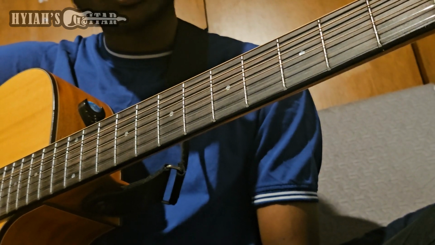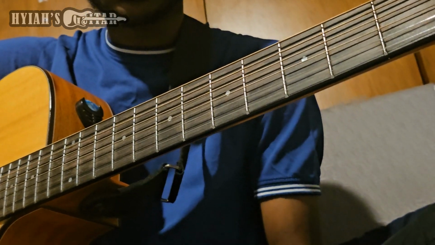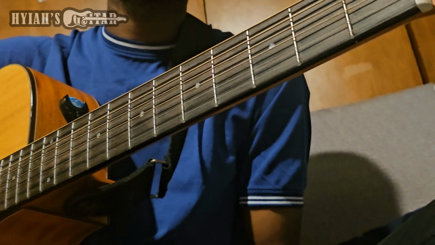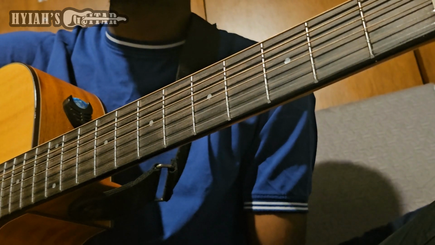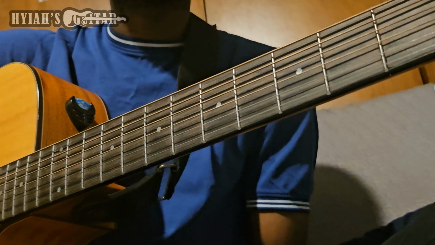Today we want to look at a very simple chord progression that was used in Lord You Are Good by Israel Houghton.